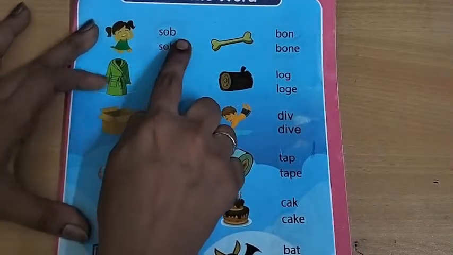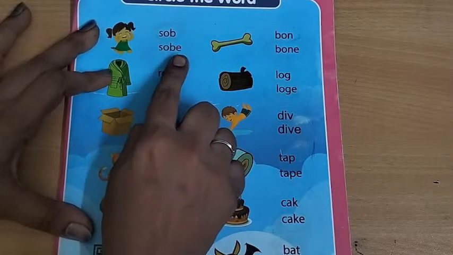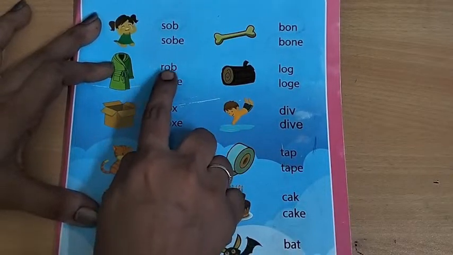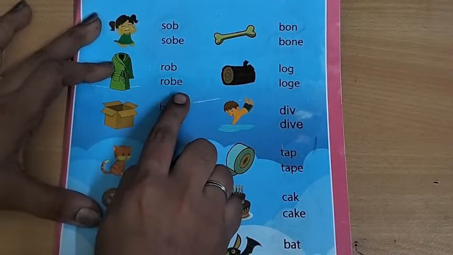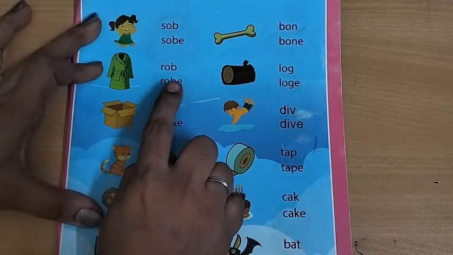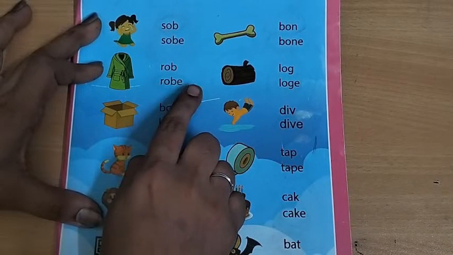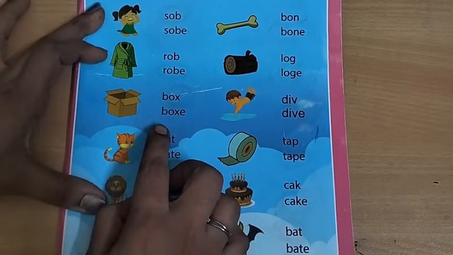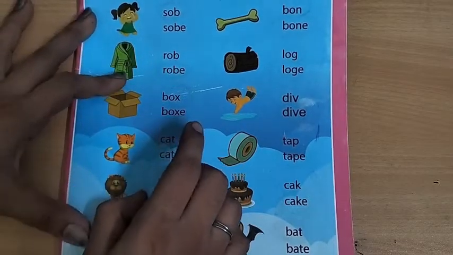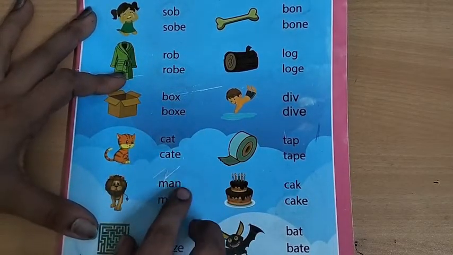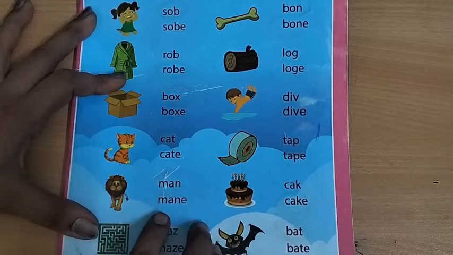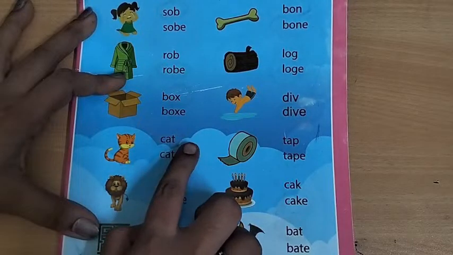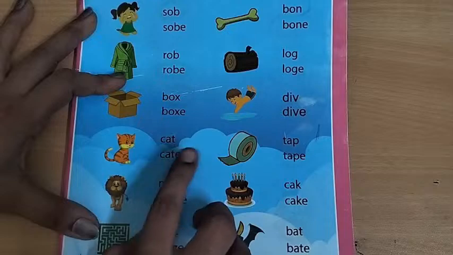This one, sob. If I add E at the end, it becomes sobe. The second one, rob. We are adding E at the end. What it becomes is robe, robe. The next one is box, ox, box. The next, man, main. At, cat. If we add E, ate, Kate.